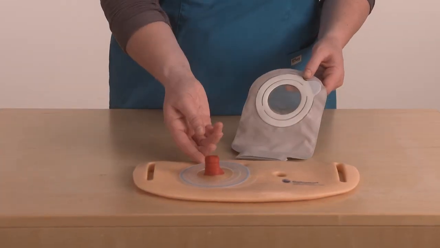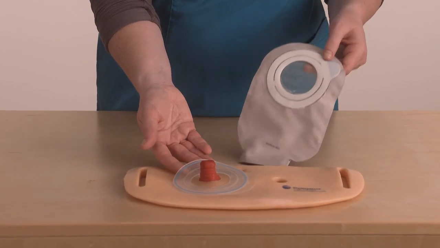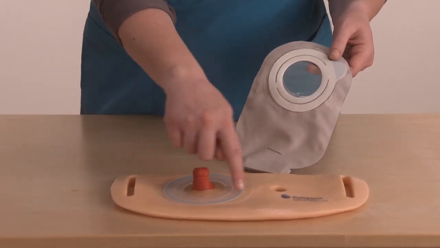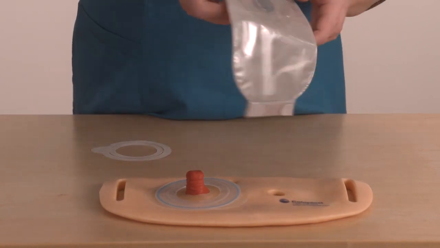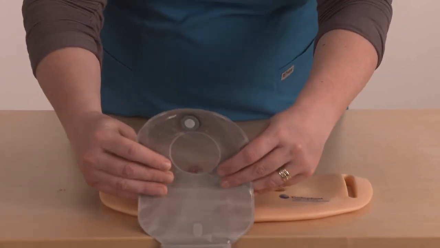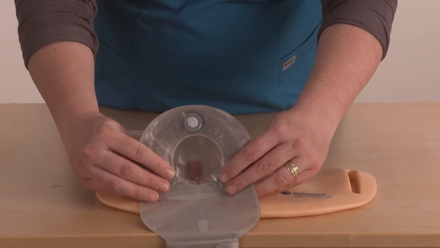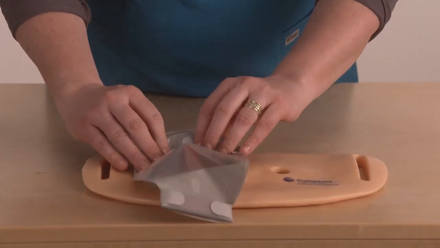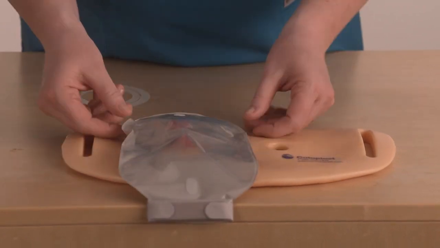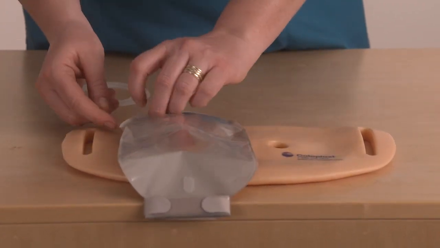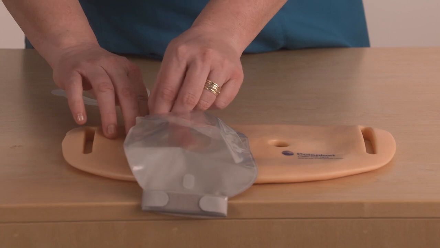Adhesive coupling systems have an adhesive designed to secure the pouch to a base plate, which is attached to the barrier. When securing the pouch to the barrier, minimal pressure is applied to the abdomen. Adhesive coupling systems work well for patients who want an easy-to-use, flexible, low-profile, two-piece system with an ability to remove the pouch without changing the barrier.